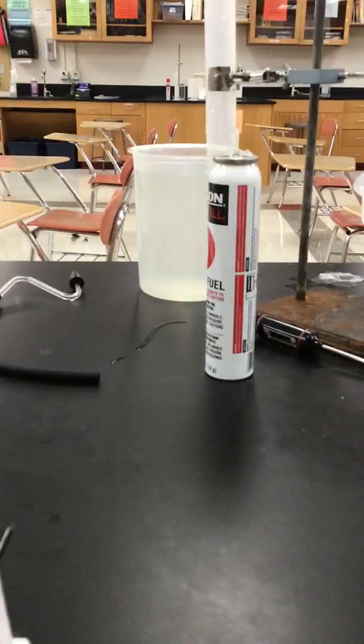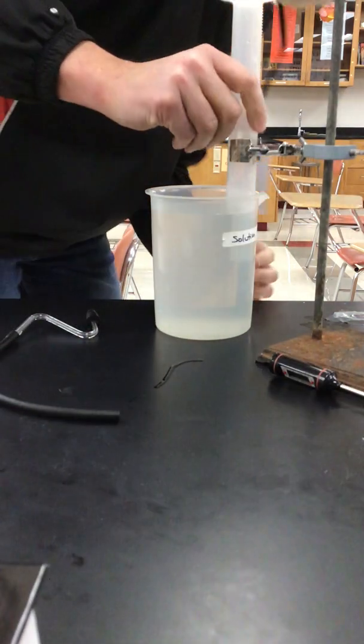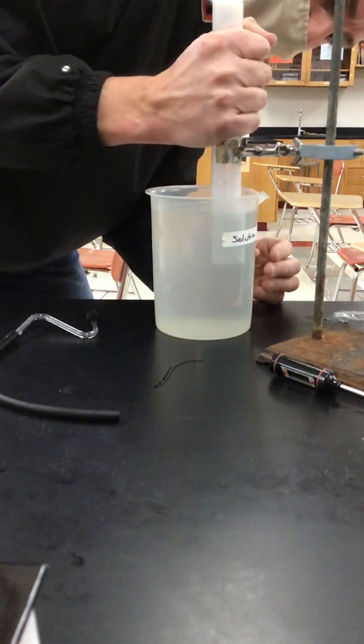So now in the lab experiment, I'm going to equalize my water levels. And now once they're equalized, I can now record what the volume of the gas is.